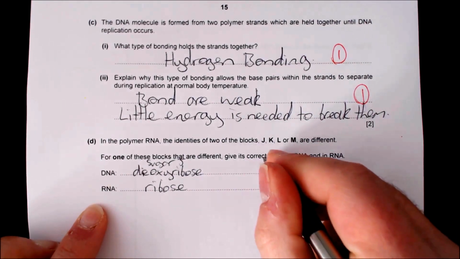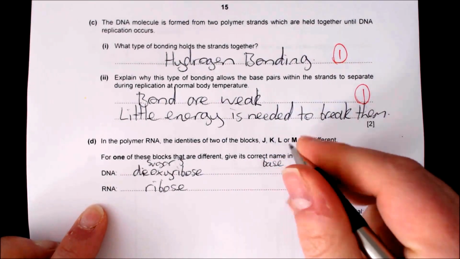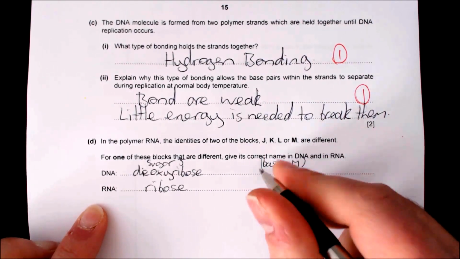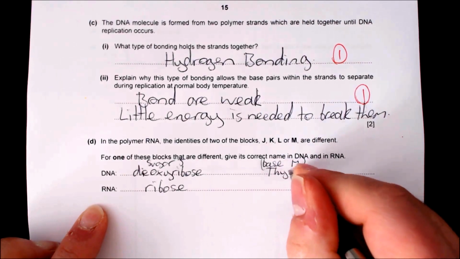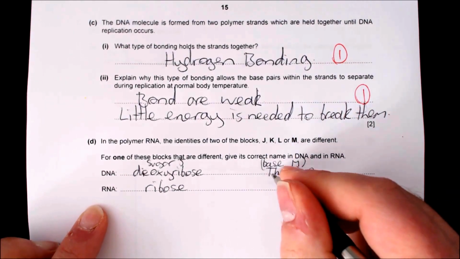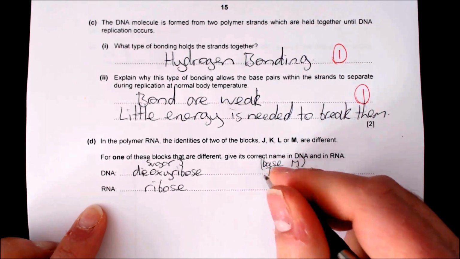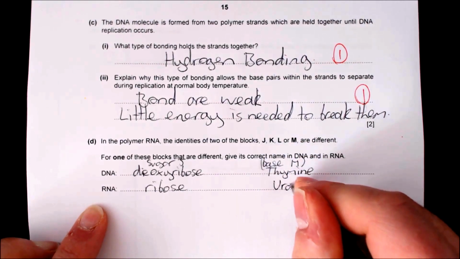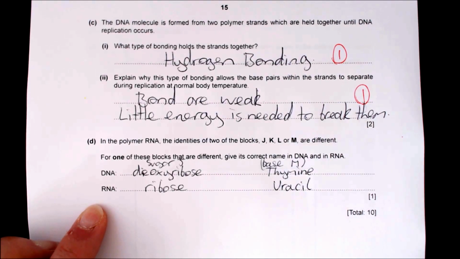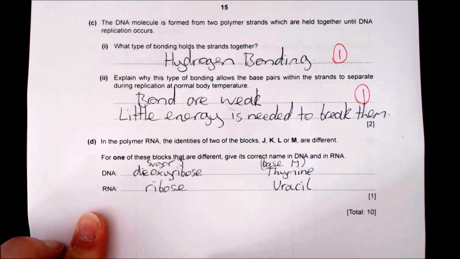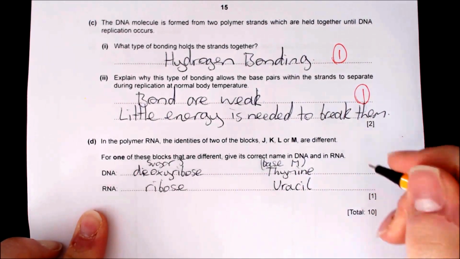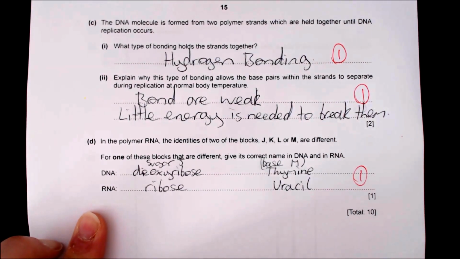But also the base. Now we're talking about M in this case. So in DNA, it's called thymine, which is given the letter T. But in RNA, instead of a T, we don't have T in RNA, we have U, and U stands for uracil. So any one of them would get the mark. It's either going to be this one or this one. It doesn't really matter which one you pick, but you only need one of them, and that would get you the mark. But I've put both on there to give you that option.